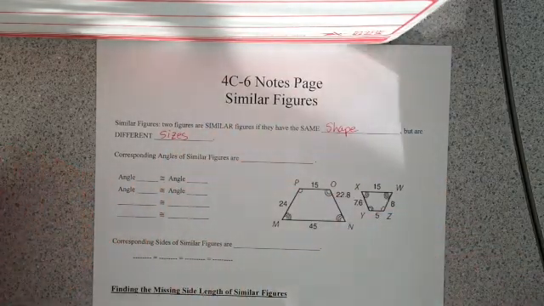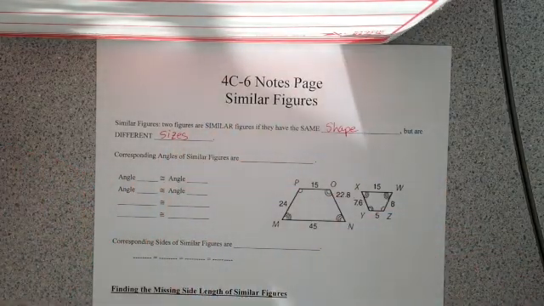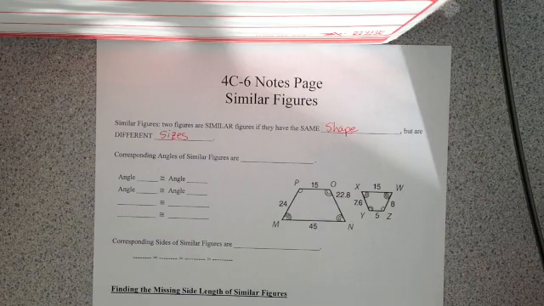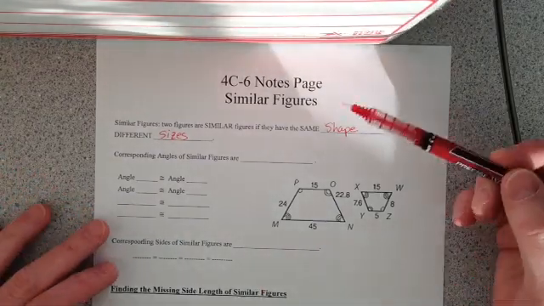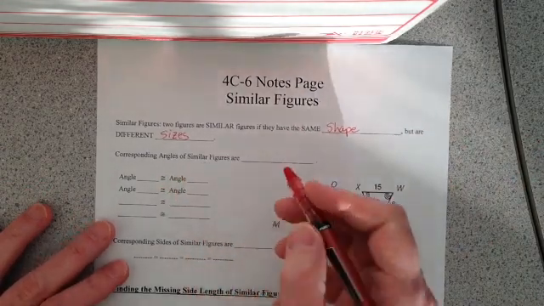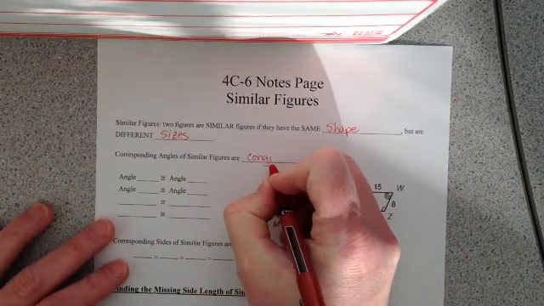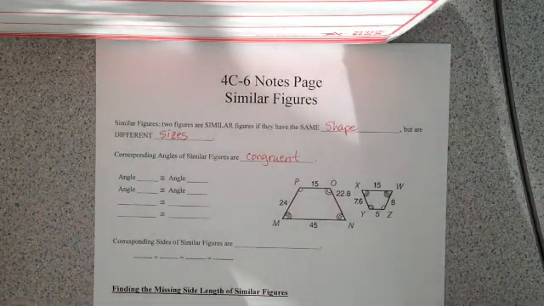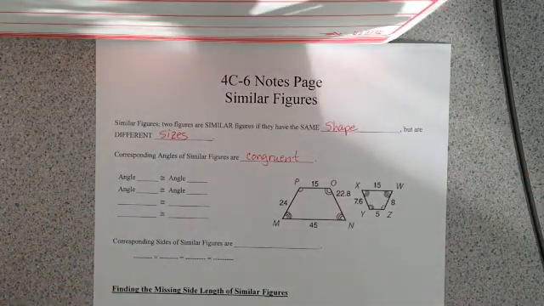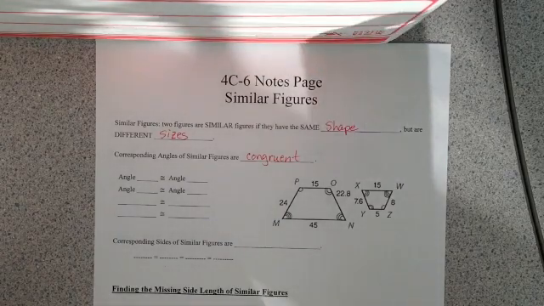Okay, and we need to know about similar figures so that we can sometimes find the length of missing sides of similar figures. It's important to know also that the corresponding angles of similar figures are congruent. That means they have exactly the same measurement. The corresponding angles are the angles that are in the same position in each of the figures.